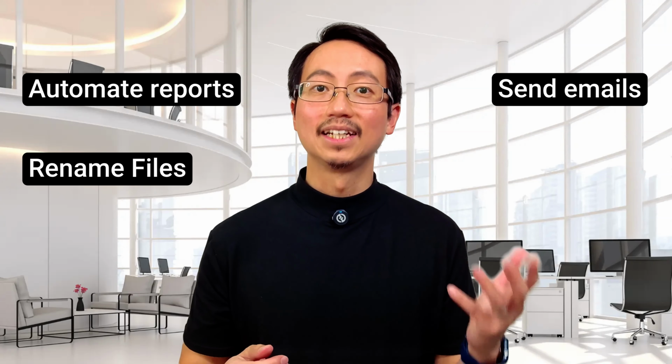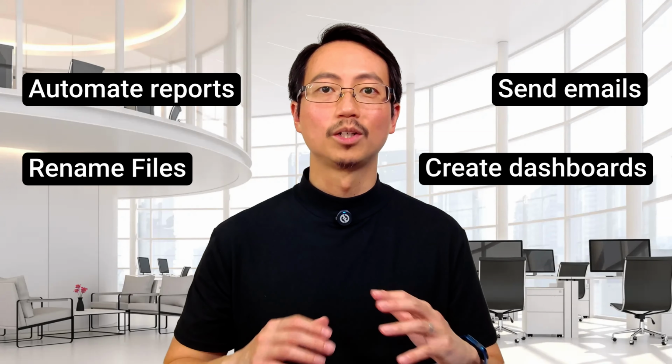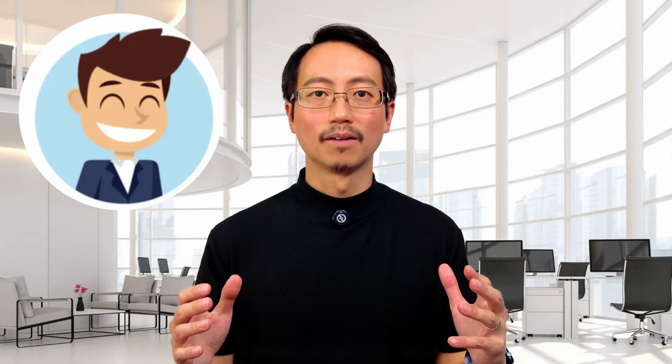You can automate reports, rename files, send emails, and create dashboards, opening up a whole world of automation. Now, VBA won't solve every problem you have, but it can handle countless repetitive tasks, and so it will free up hours of your time. Doesn't that sound good? Well, here's the problem. Most people get excited about VBA and then they dive in, but then they quit at the first hurdle because it feels so different from Excel.